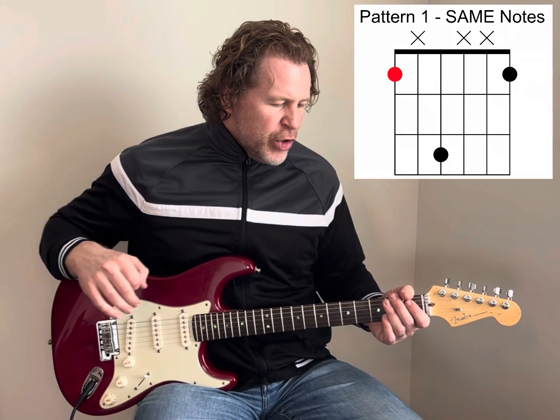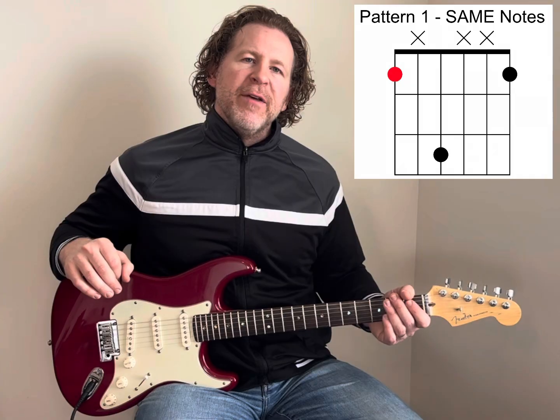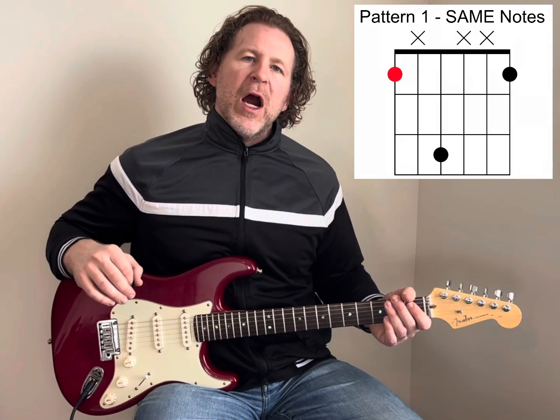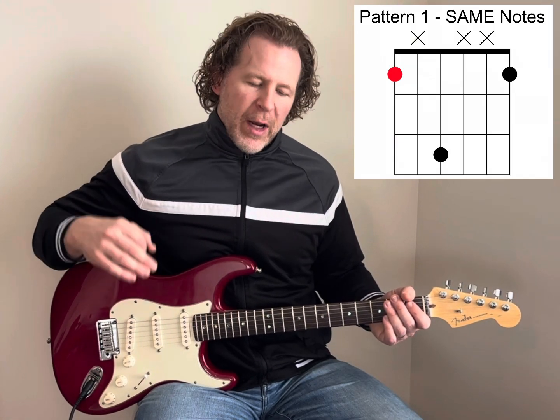But if you do memorize your 5th and 6th string notes, you can follow the shape to figure out where the notes are on strings 1 through 4. Now let me explain to you.